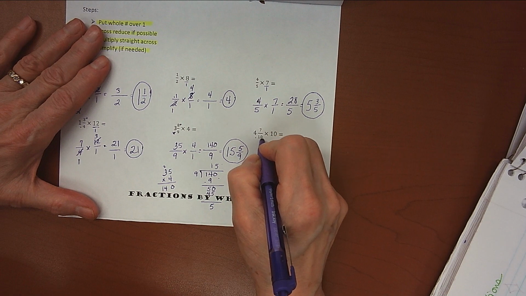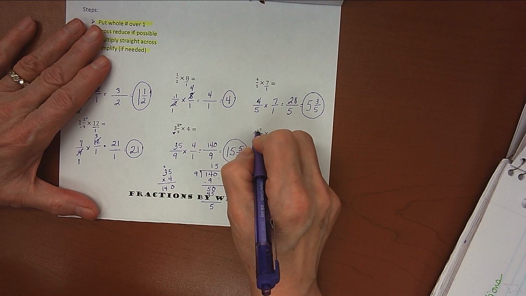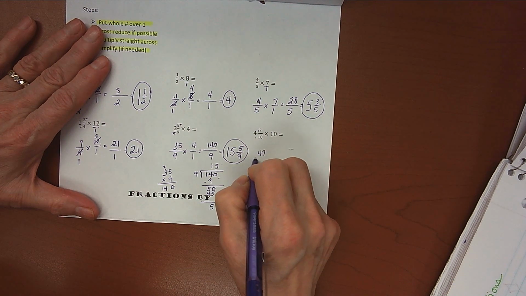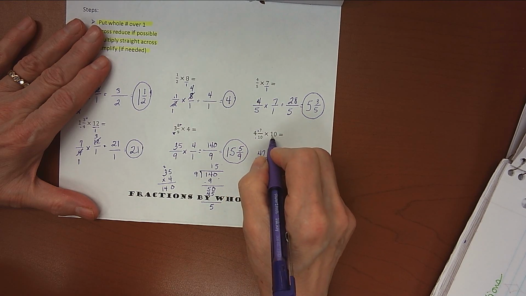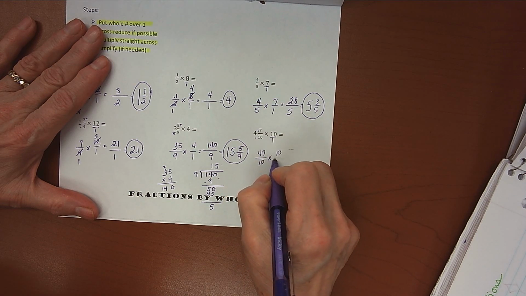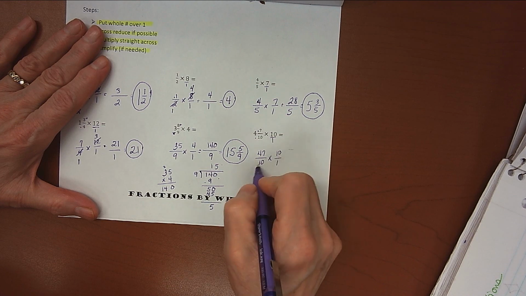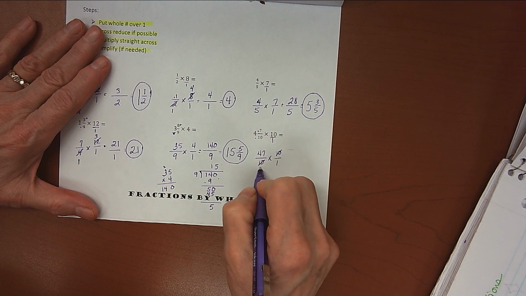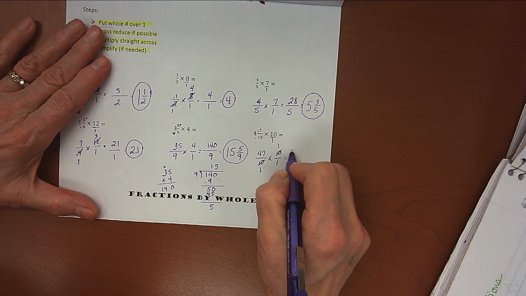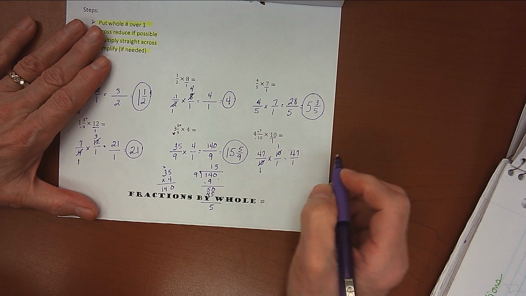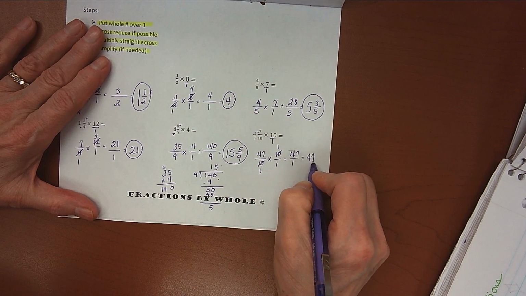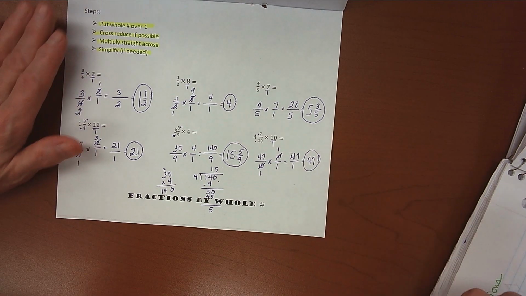10 times 4 plus 7 gives us 47 over 10. And then we make this 10 over 1, so times 10 over 1. Cross simplify here. Both of these, of course, divide by 10. And we get 47 over 1, which is 47. So that one wasn't too bad.